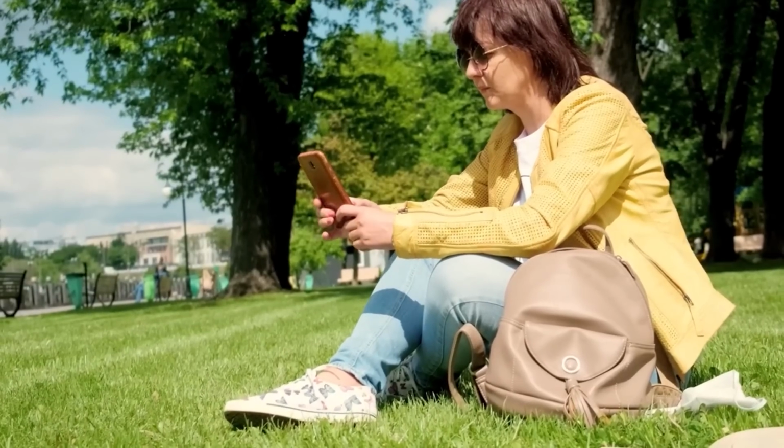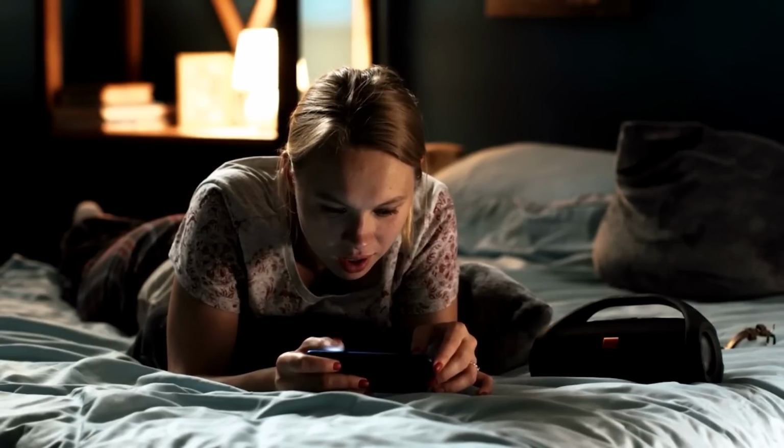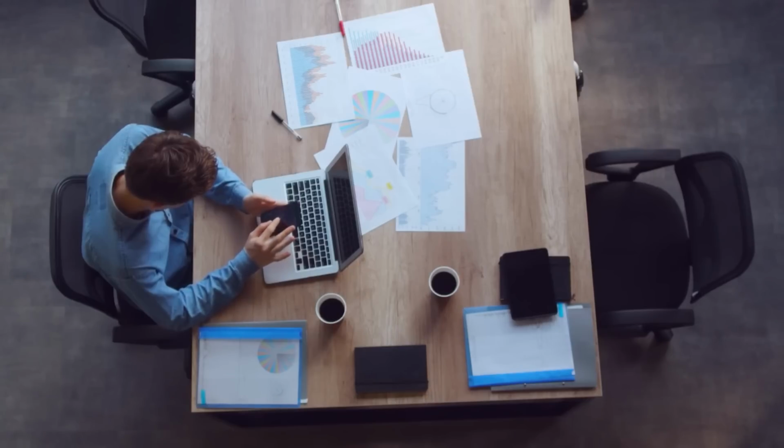Alright guys, that's all for today. Remember, it's not a one-size-fits-all approach, and it takes time and effort to see results. So get out there and start experimenting.